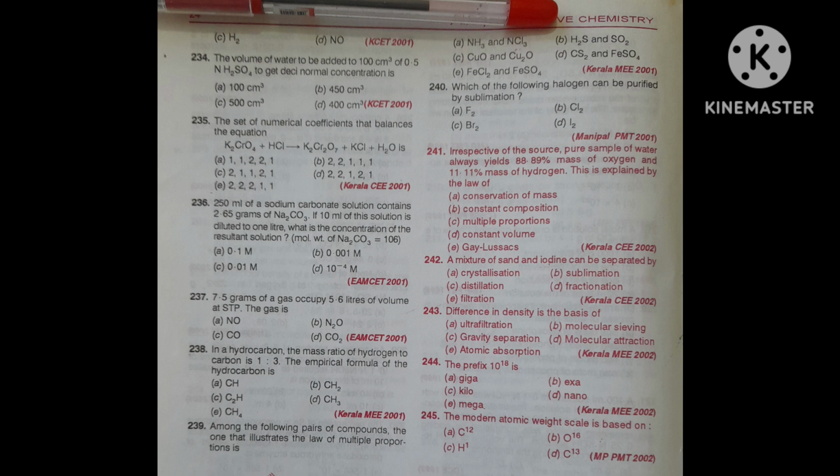The earlier question was asked in the Kerala MEE examination. Now this question is also very easy. First option is F2, second Cl2, third Br2, fourth I2, iodine. Just think, you can quickly answer.